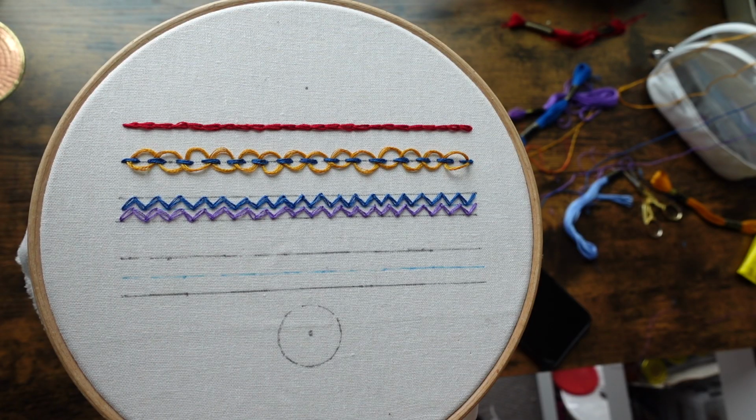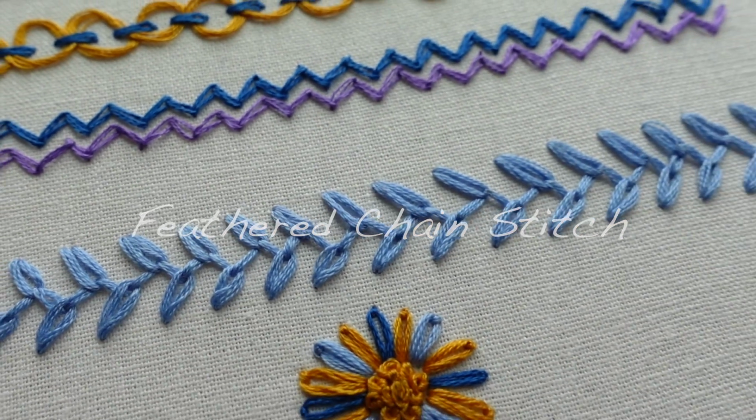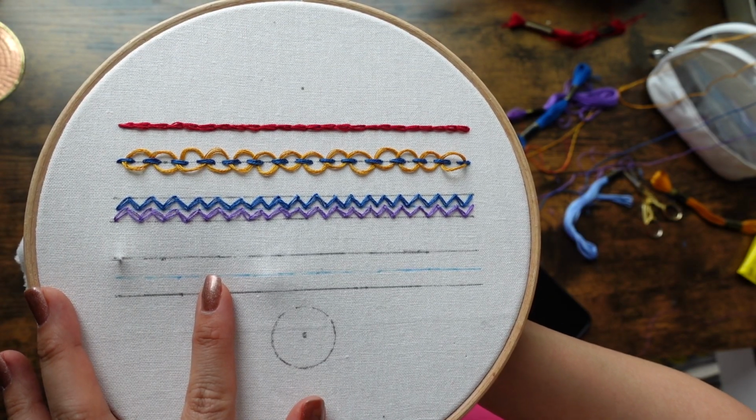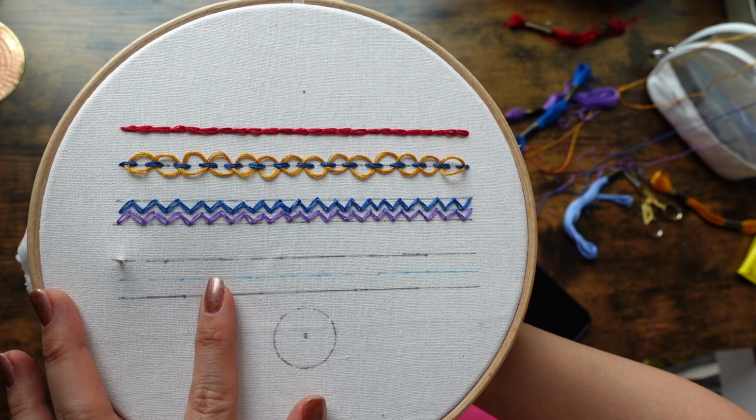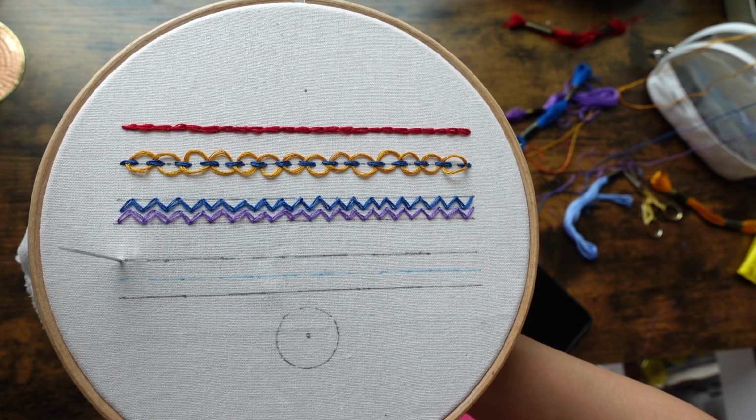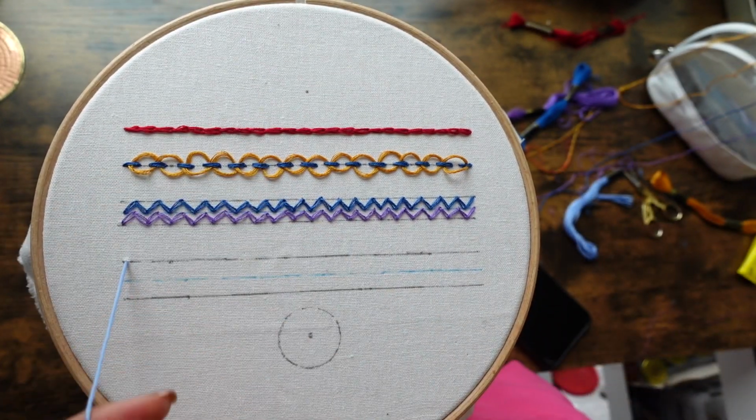And then the next one, we have the feather chain stitch. This is a delicate border stitch that resembles a vine. A beautiful and intricate stitch that adds the feather-like effect to your embroidery.